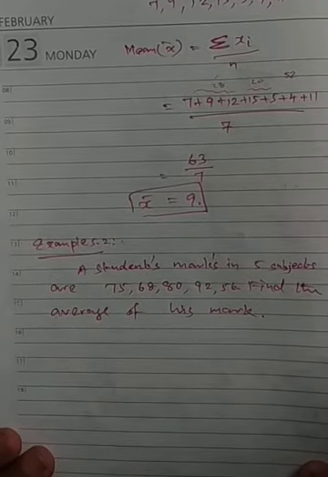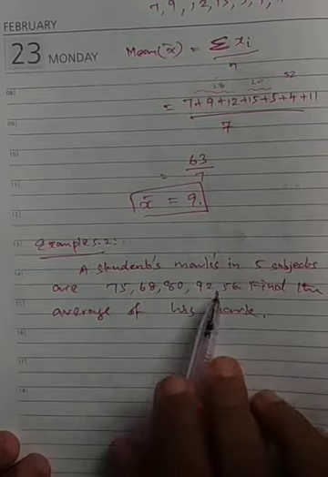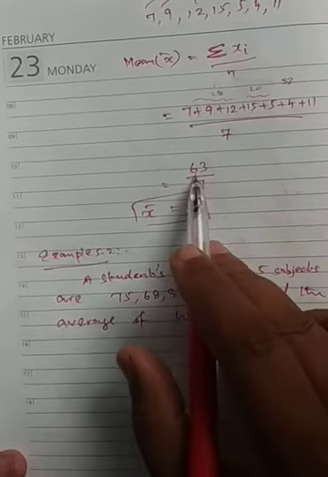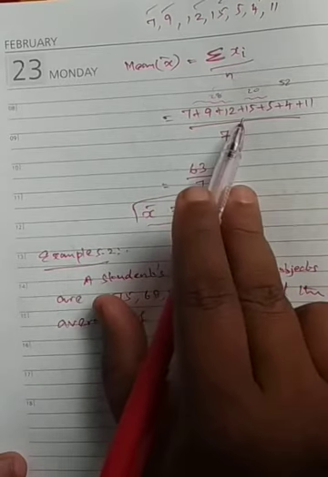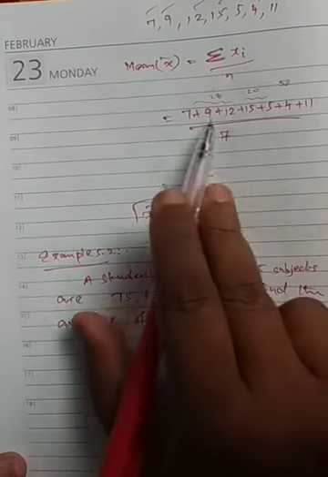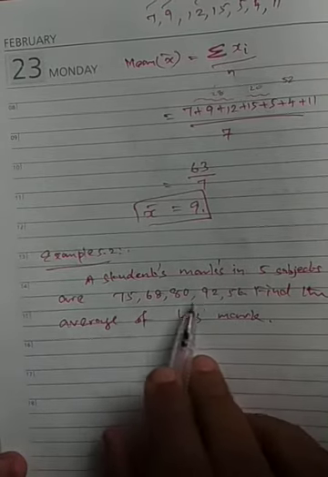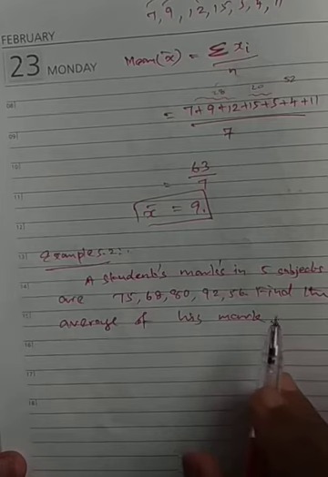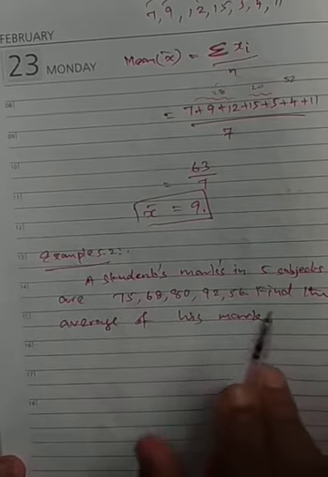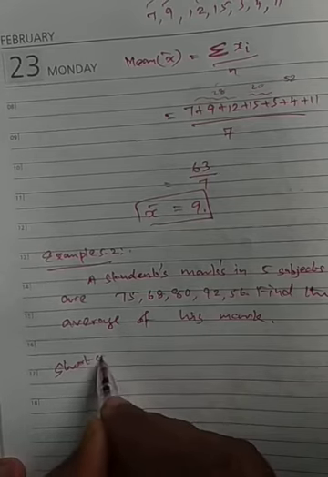Here also the same way, you have to add these numbers. In the earlier problem, the numbers were single digit and hardly one or two were double digit, so we could simply add and divide. But here you can see each and every number is a double digit. If you add, you will come into the hundreds. So that's why we can use one shortcut method.